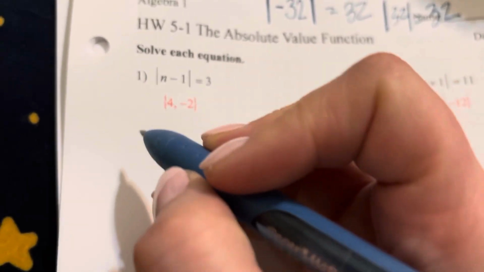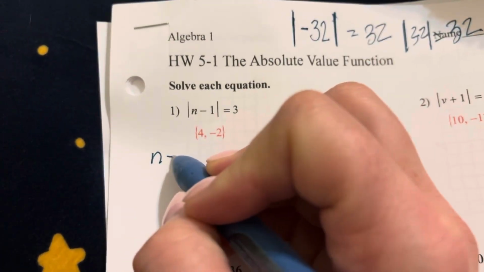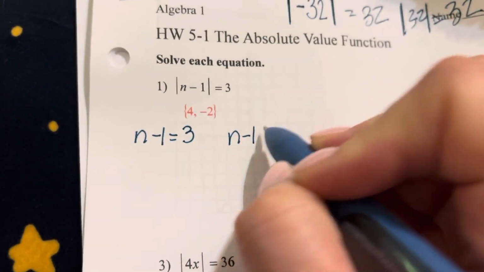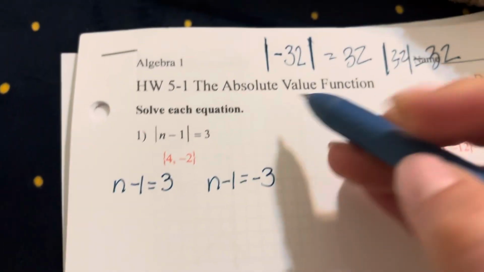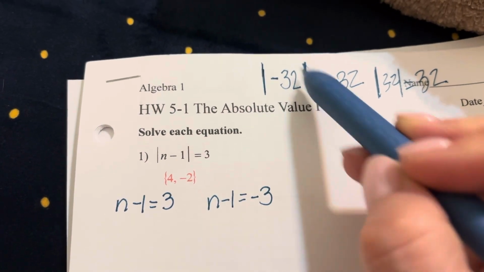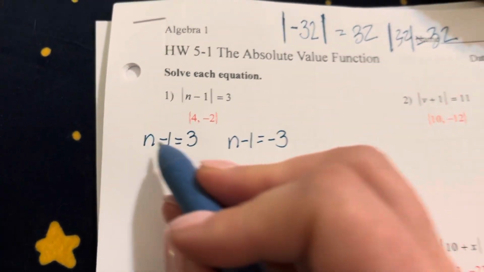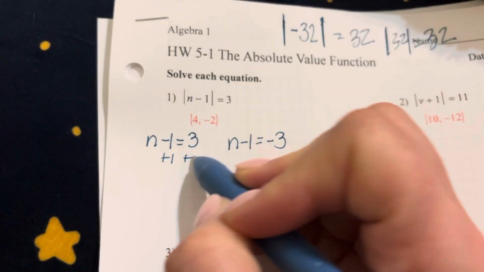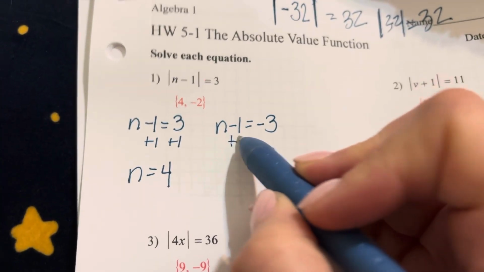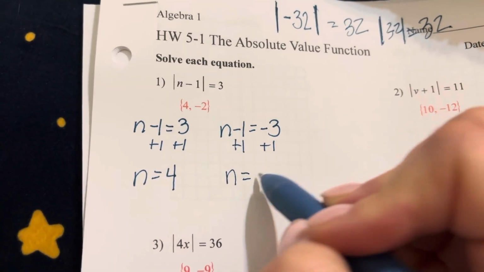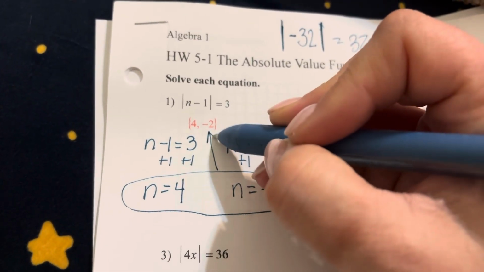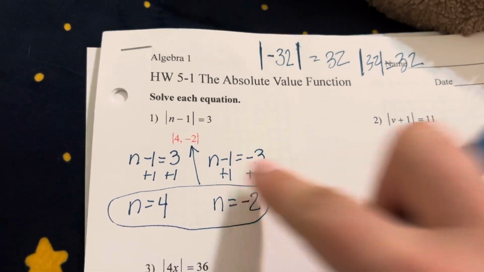So in this problem, we set n minus 1 to equal positive 3, but n minus 1 can also equal negative 3, because like this, the negative will turn positive within the absolute value. So once we do this, we add 1 to both sides, n equals 4. And in this case, I add 1, and n equals negative 2. That's how I would write it. The answer is going to look like that if you were to look at the answer.